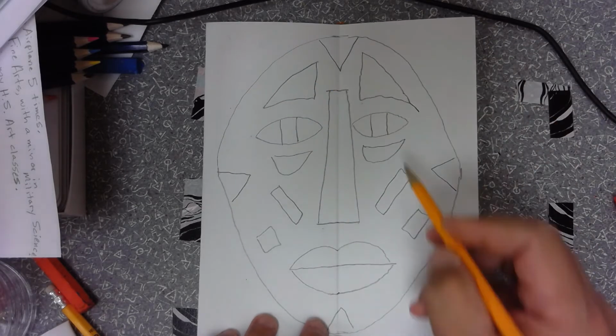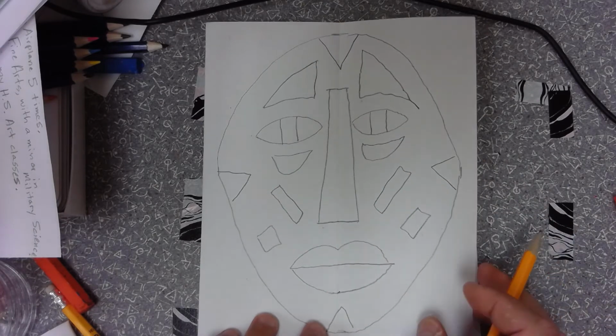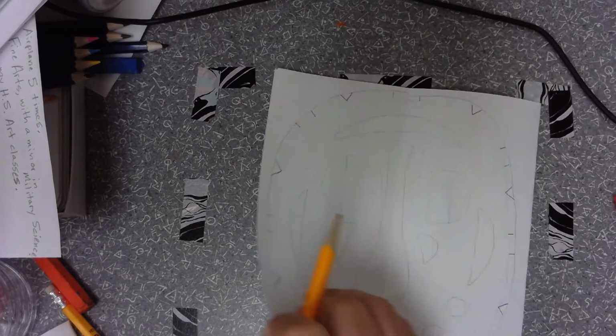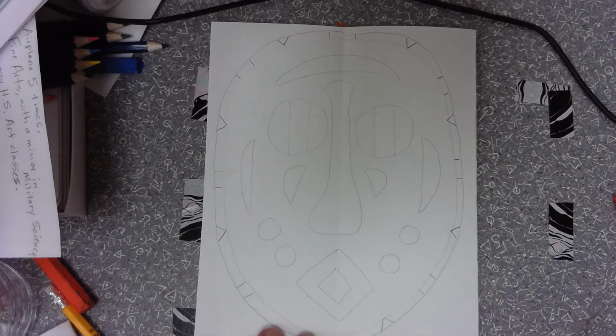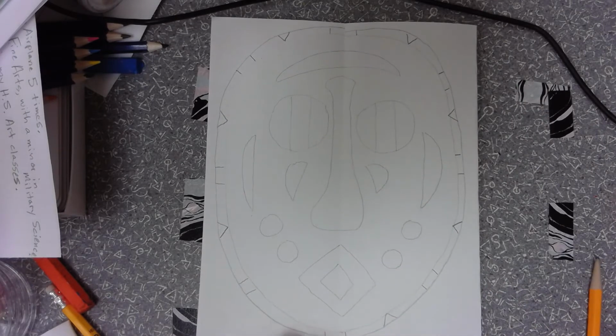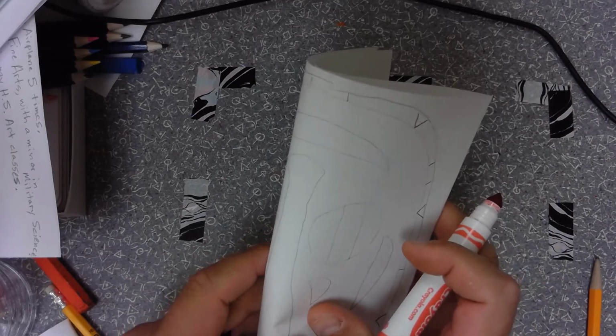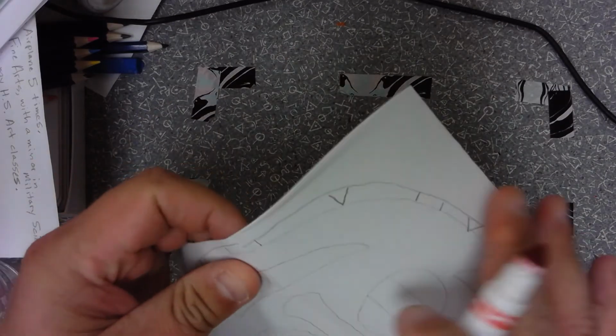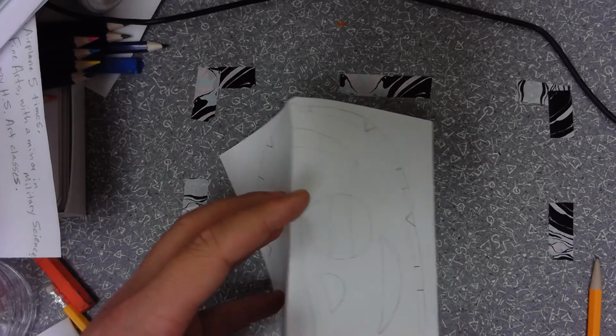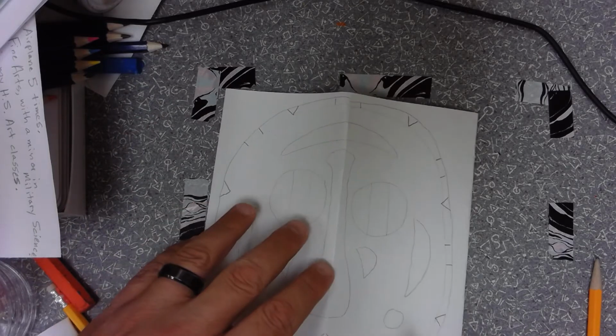And once I'm okay with it and I've got the space filled, the next thing I'm going to do, and I have another one I drew on this side, is I'm going to choose a color. So I'm going to pick red. And we're going to do one side first. So I can go ahead and fold this along my fold line in the center here, just so I don't mess up and accidentally go on the other side. But I don't want it to bleed through either.